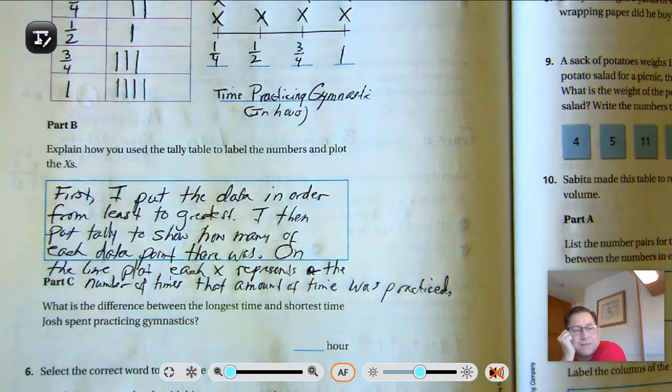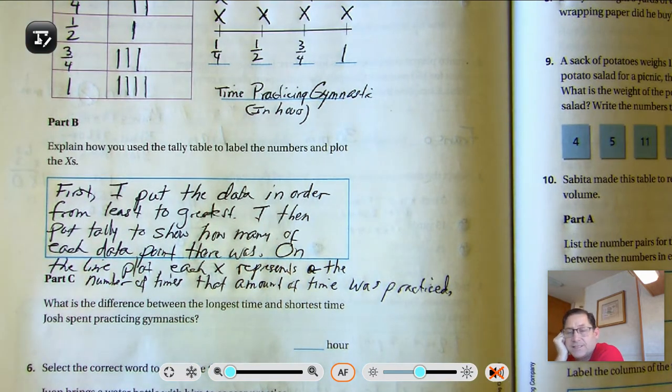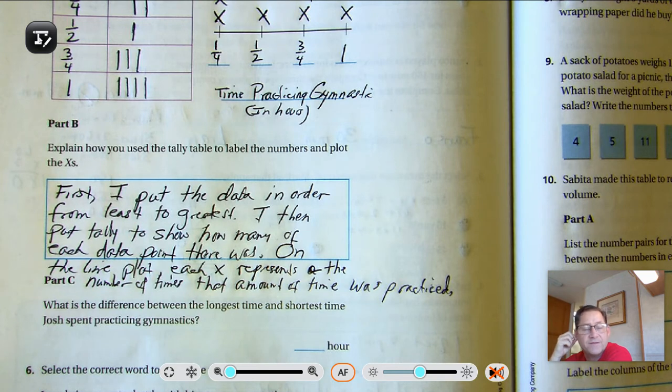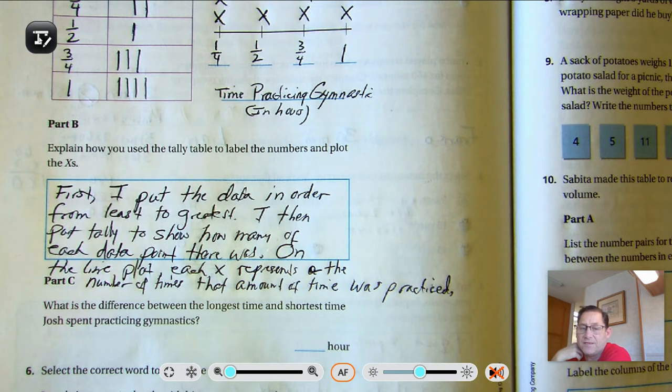All right, so what did I do? I put the data in order from least to greatest. I then put the tallies to show how many of each data point there was. And then on the line plot, each X represents the number of times that amount of time was practiced.